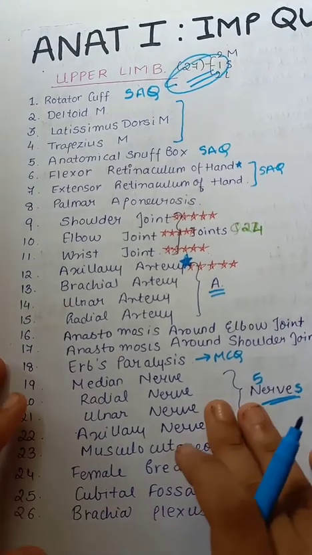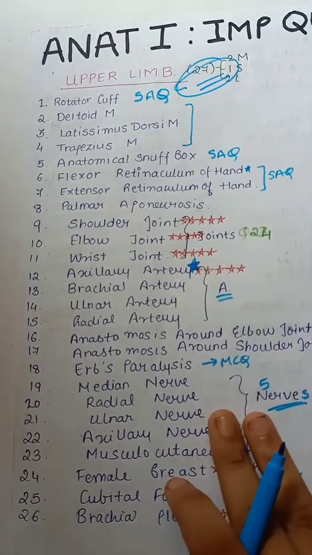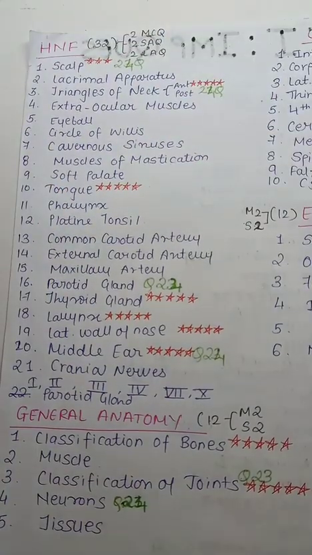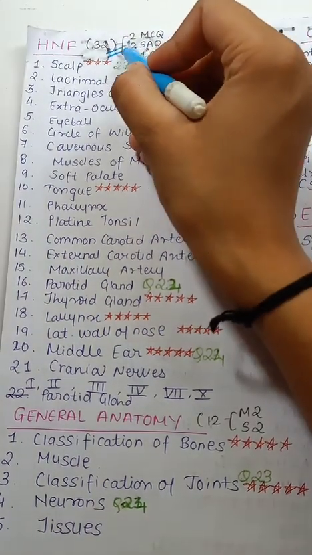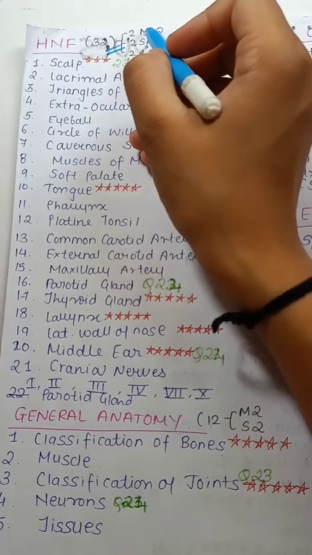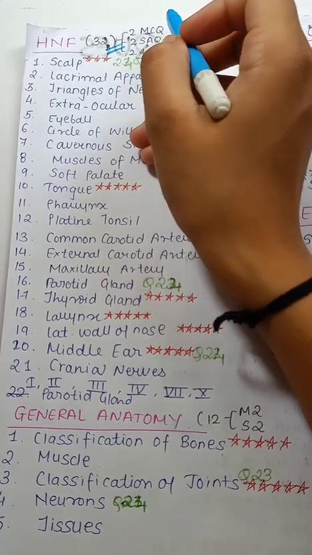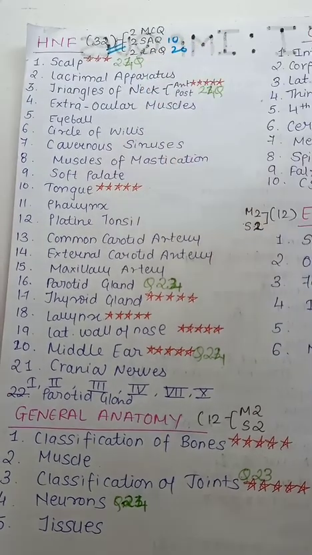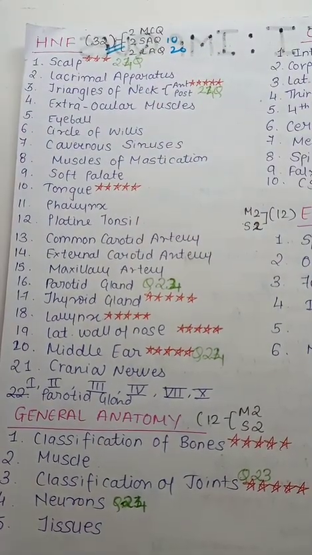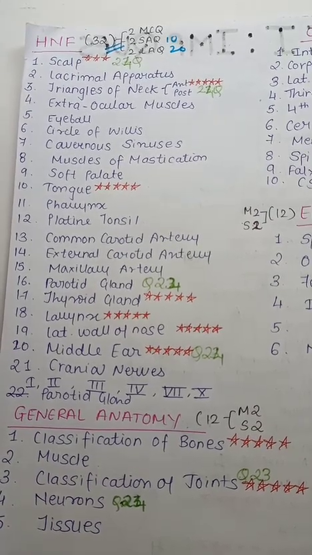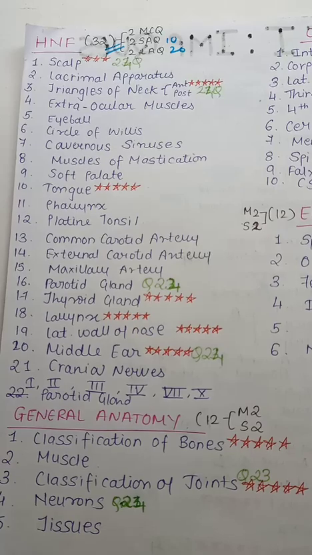So now we'll see the next. Now we'll see head neck face. We will be having questions from head neck face also. Head neck face is very important, the questions will be asked for 32 marks, of which 2 marks for MCQ, 2 SAQ for 10 marks and then 2 LAQ for 20 marks. Head neck face is very important and people find it so difficult, but yes it is, but we have to do it, we don't have any other option.